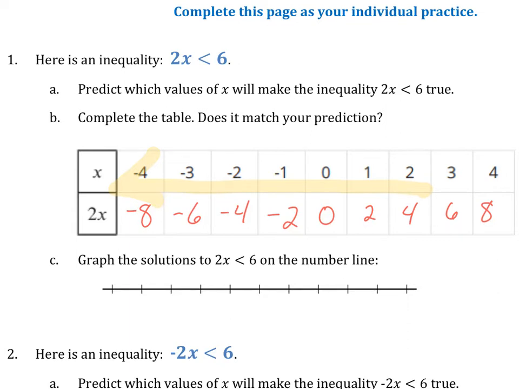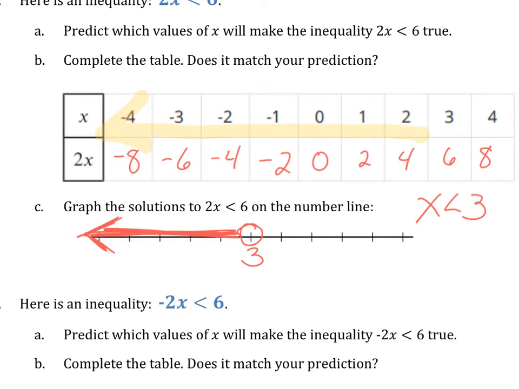All right, then let's go ahead and jot down our solution. It's going to be x is less than 3. We're going to put a 3 on the number line, do an open circle because it's not equal to it. It's just going to start at 3, and we're going to shade in anything to the left, which is going to make this a true statement. So anything on that number line that goes to the left, just like our table, is going to make this a true statement. Hopefully that was pretty straightforward.